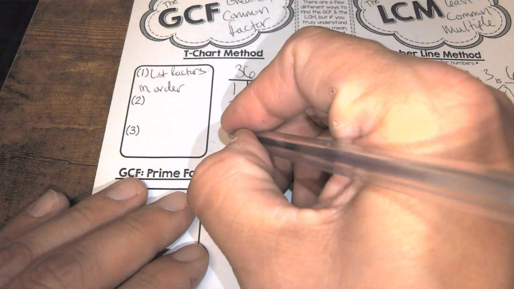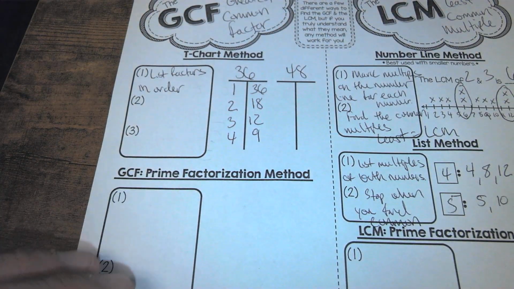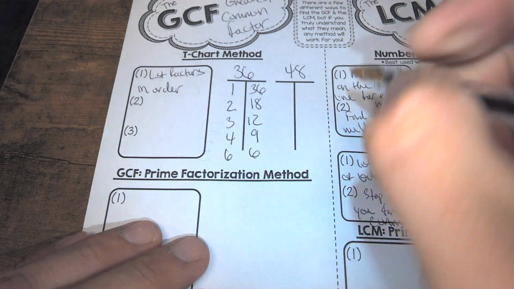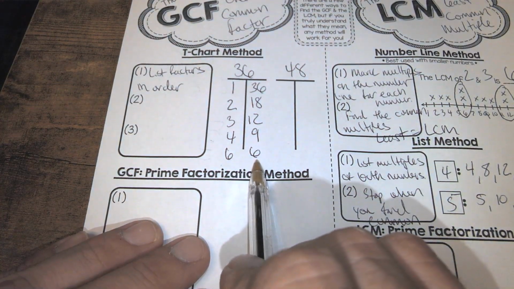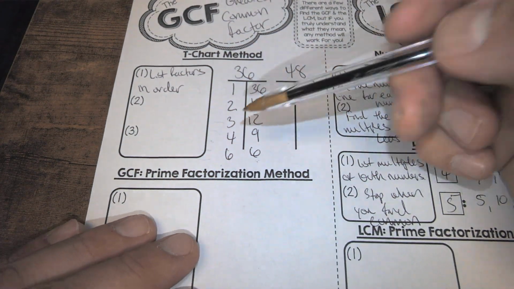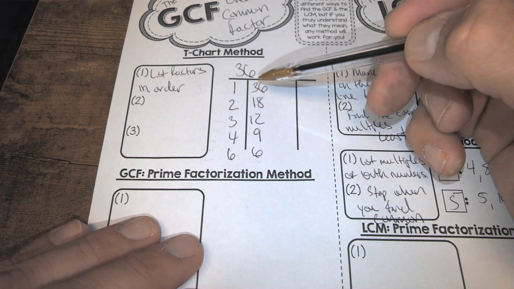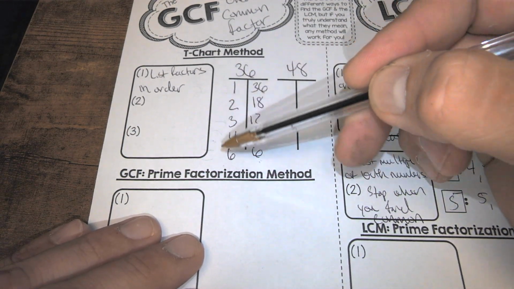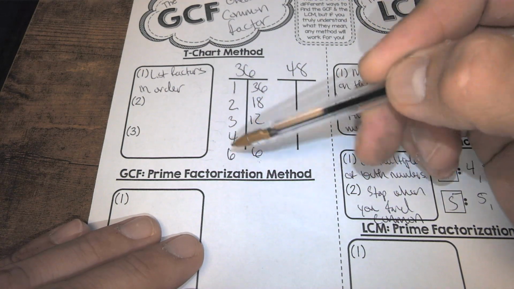Okay, 4. Yes. Times 9. Does 5 go into 36? No, so you skip it. Does 6? Yeah, 6 times 6. Now, usually when you double back to the same number, you're done. Because 7 doesn't go into it, 8 doesn't, and we're back at 9. And 9's already listed. So these are the factors right here. And then you're done for 36.